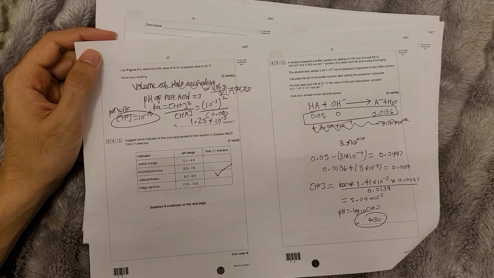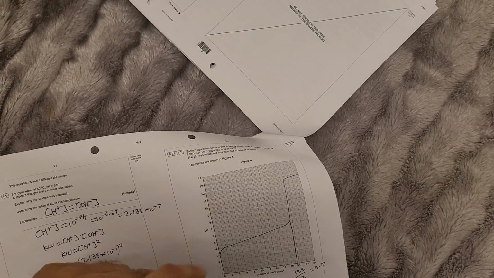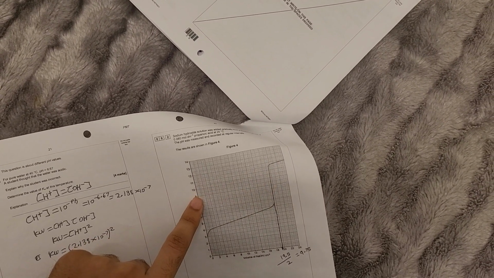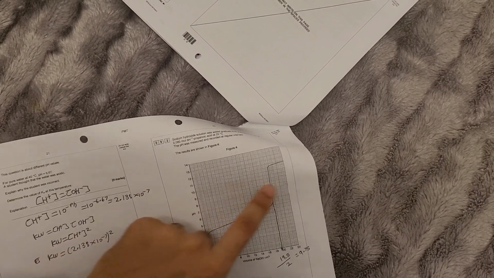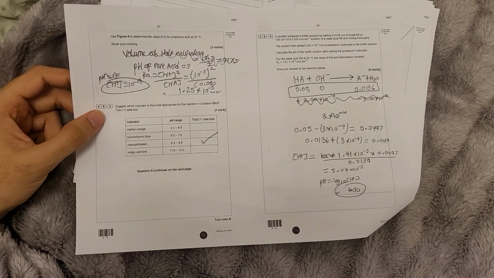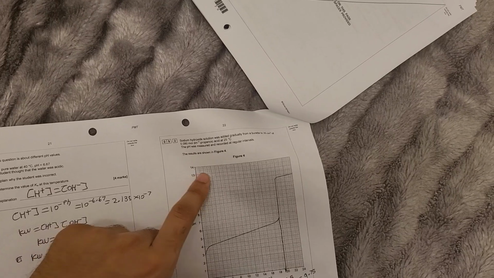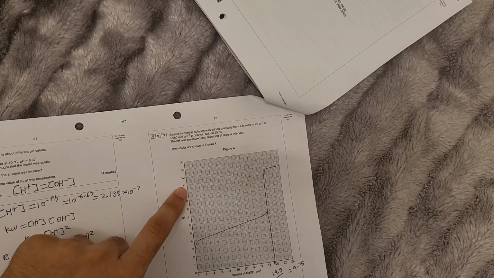Suggest which indicator is most appropriate for the reaction. Question 9.2. Look at the vertical part of the curve, and just by looking at it, I'd say 9. And yes, cresol phthalein covers 8.2 to 9.8. 11.6 to 13.0, well, just look at that, that's outside the vertical part. That's too high, so it definitely can't be that.